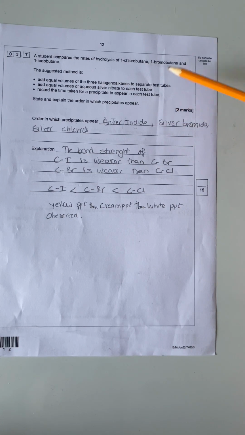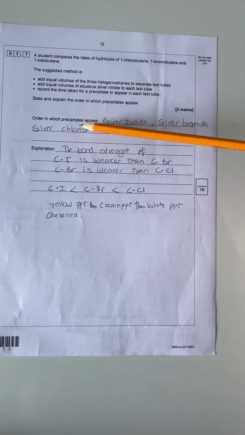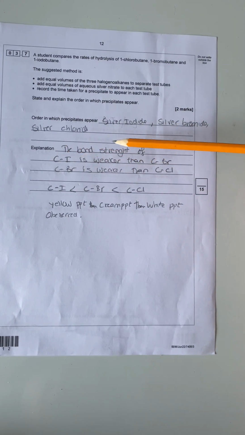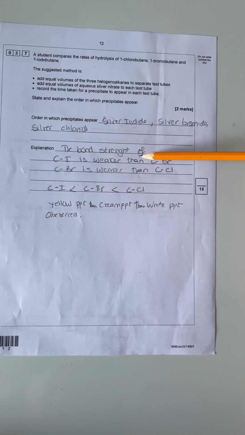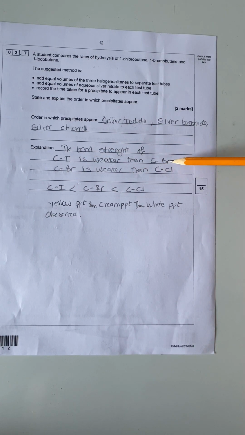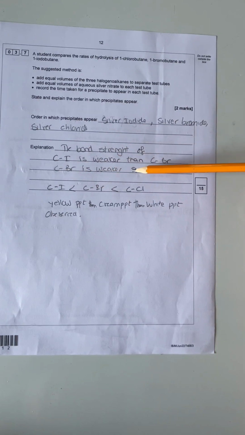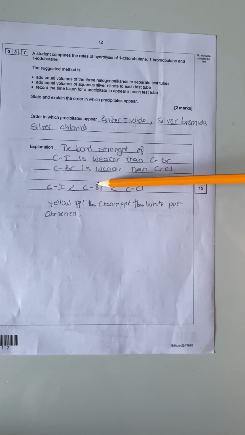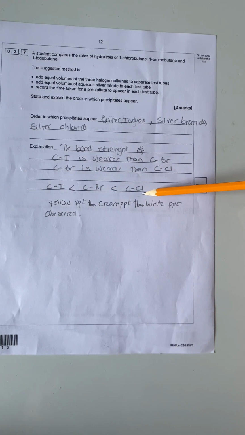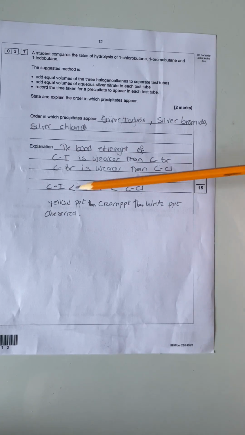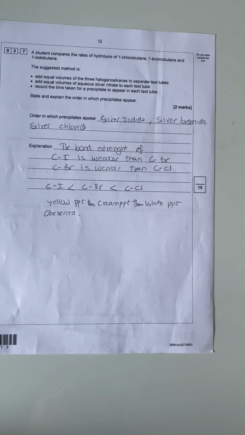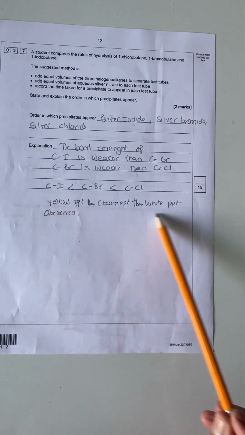Yes, it is. Silver bromide comes after, and silver chloride is the last one to appear because you have the stronger bond. So the explanation: the bond strength of C-I is weaker than C-Br, and C-Br is weaker than C-Cl. Therefore C-I is weaker than C-Br, which is weaker than C-Cl. I hope that's clear. So yellow precipitate, cream precipitate, and white precipitate will be observed in this order.